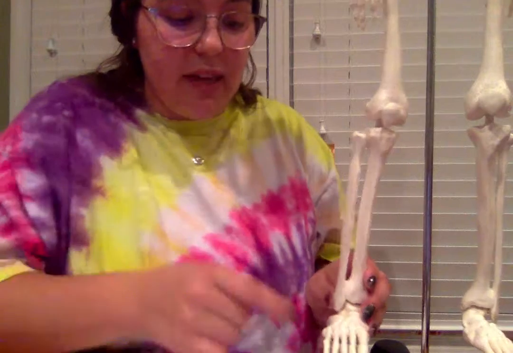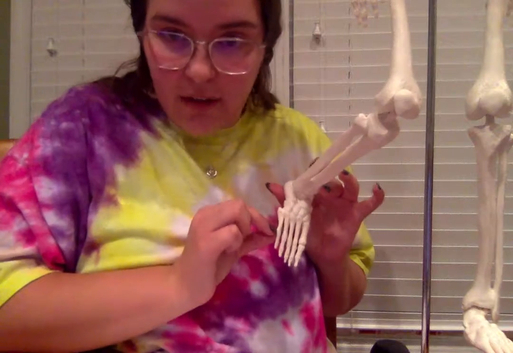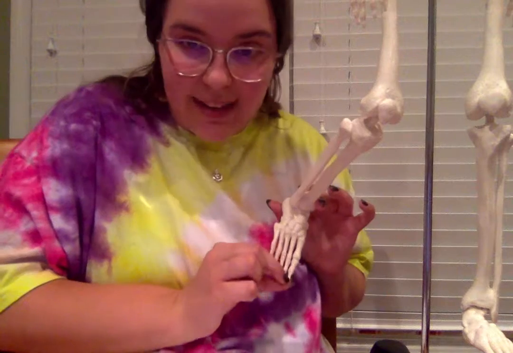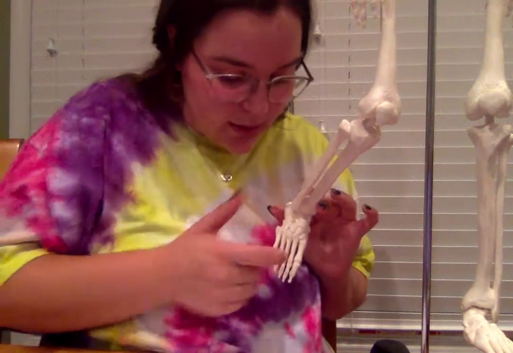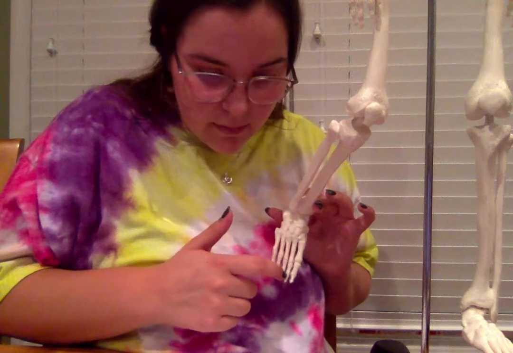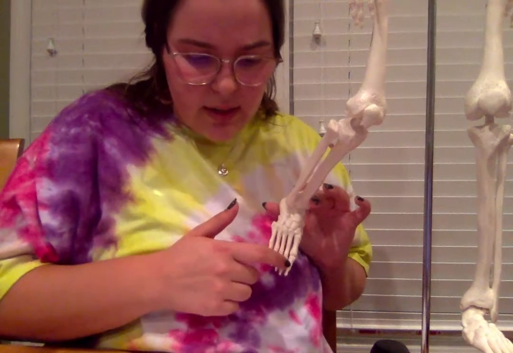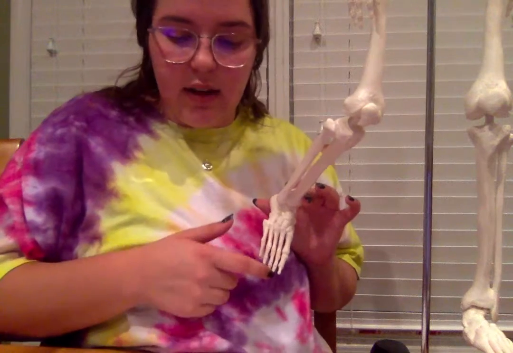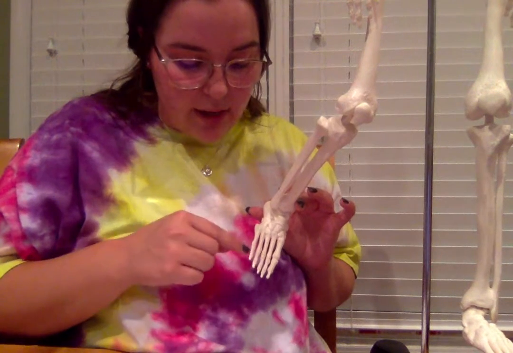Then we have metatarsals 1, starting with the big toe, 1, 2, 3, 4, 5. And like the thumb, the big toe only has a distal and a proximal phalange 1, and then it goes proximal, middle, distal phalange 2, proximal, middle, distal phalange 3, proximal, medial, distal phalange 4, and then proximal, medial, distal phalange 5. Those are the bones of the appendicular skeleton.